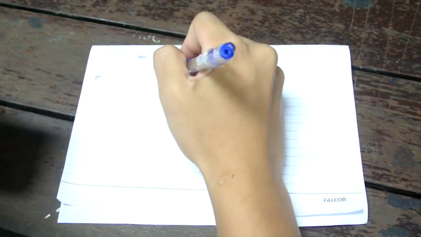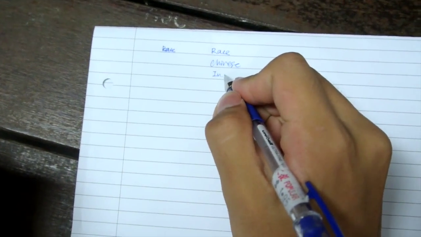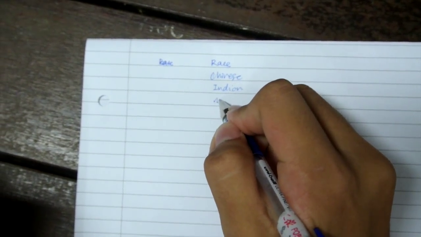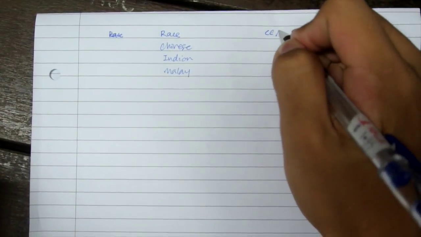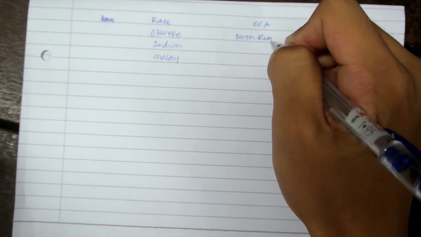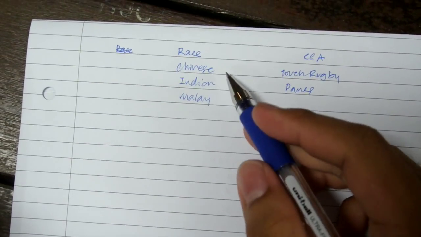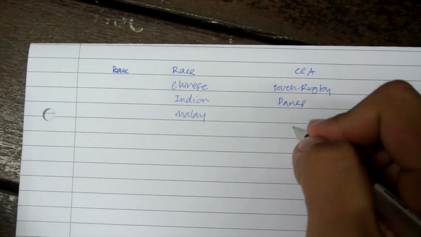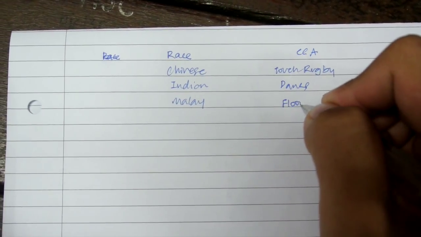Kang Ying wants to find a girlfriend soon, so he quickly creates a sample size of 30 girls from across the cohort. As you can see from the table he's drawing, the sample is non-random and the 30 girls are divided into mutually exclusive, non-overlapping subgroups. So I've divided them into race and CCA. For races, they are either Chinese, Indian or Malay. For CCA, they are either in touch rugby, dance or floorball.